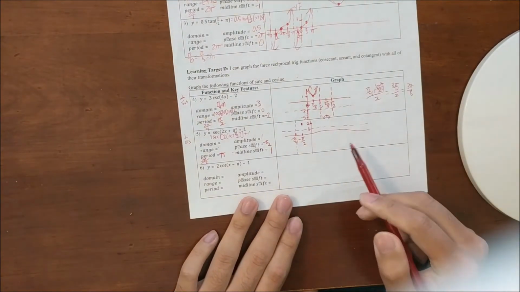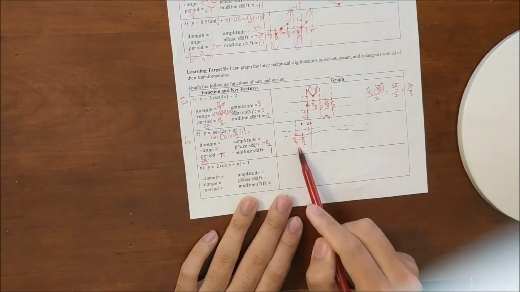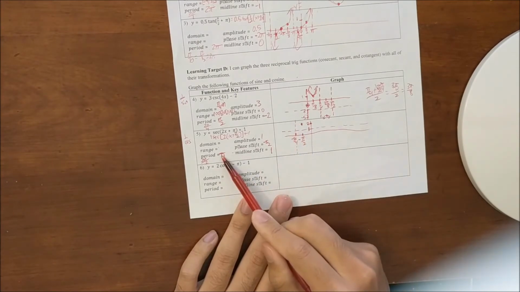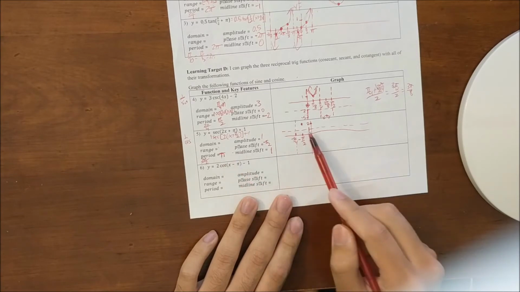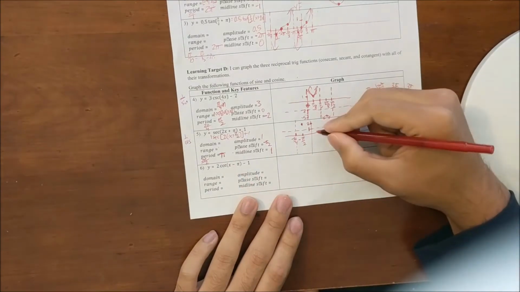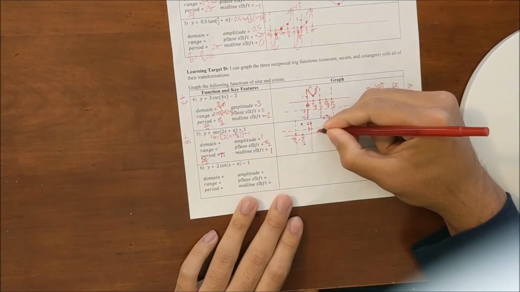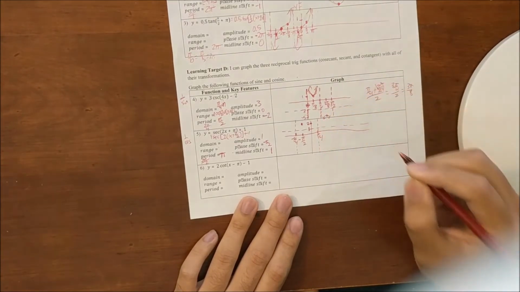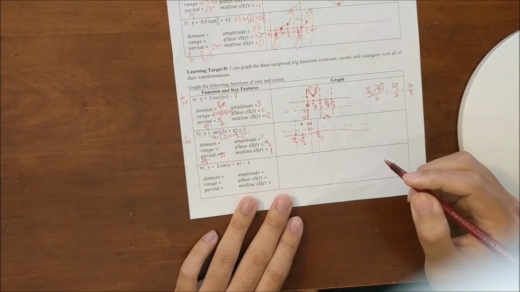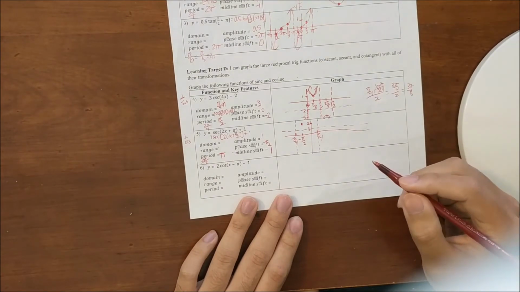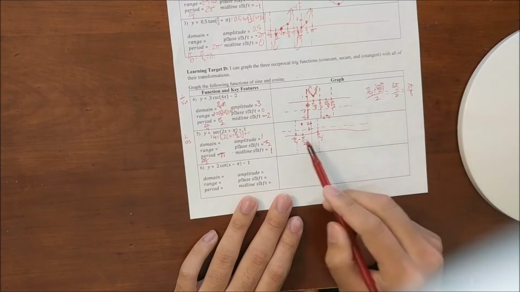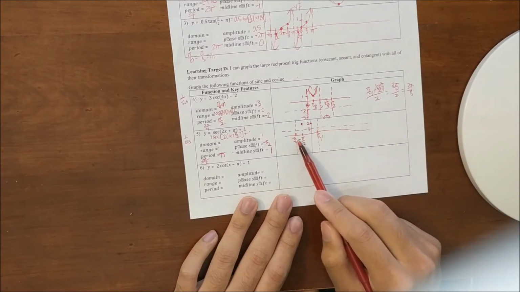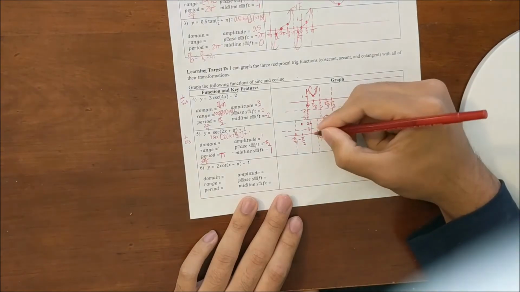Then, if I consider this to be the start of my period, pi units to the right of that, -3 pi/4 plus pi is pi/4. And another vertical asymptote occurs halfway between these. So halfway between -3 pi/4 and pi/4 is -pi/4.